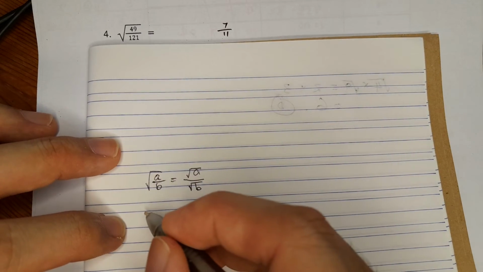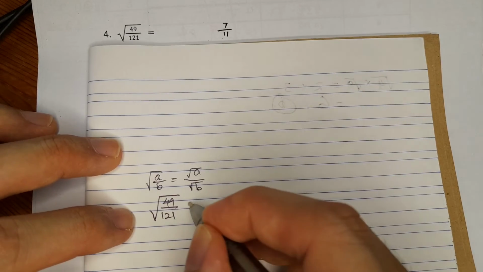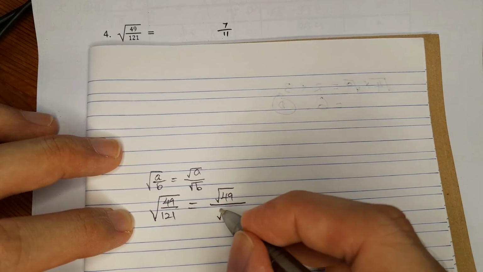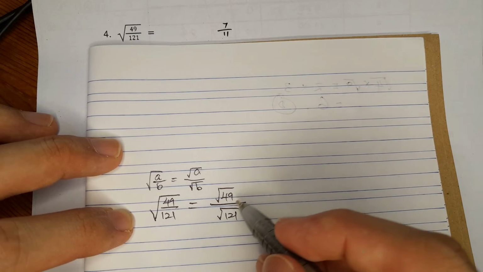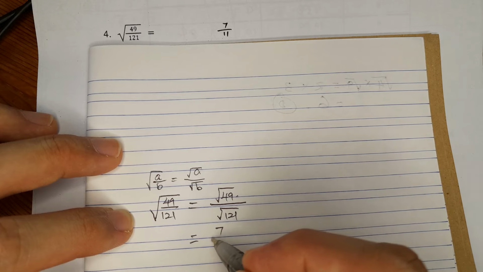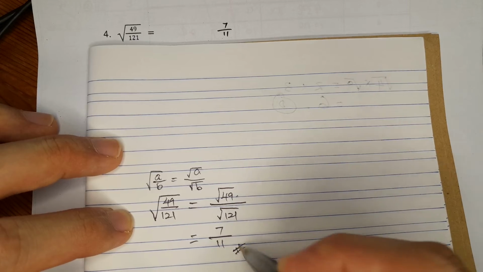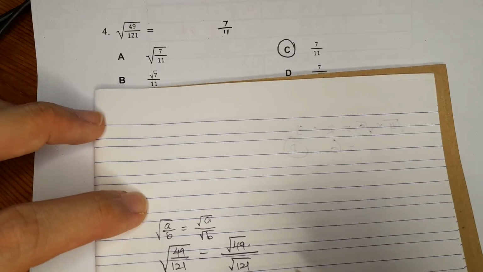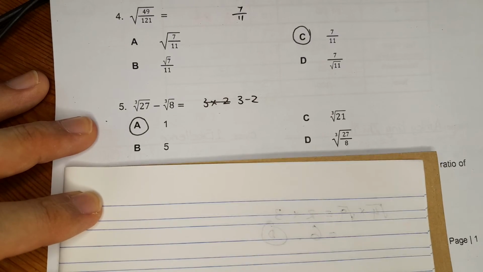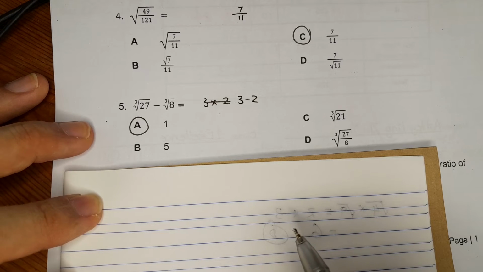So in this case, the square root of 49 over 121 will equal the square root of 49 over the square root of 121. And from this, we know that 49 is a perfect square of 7, whereas 121 is a perfect square of 11. And voila, so your answer is C.